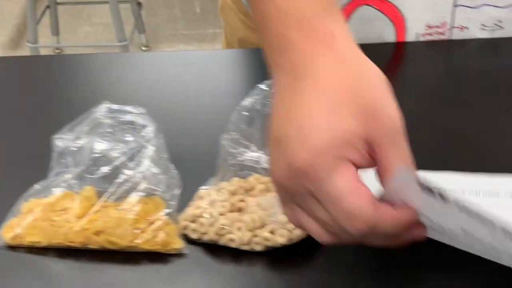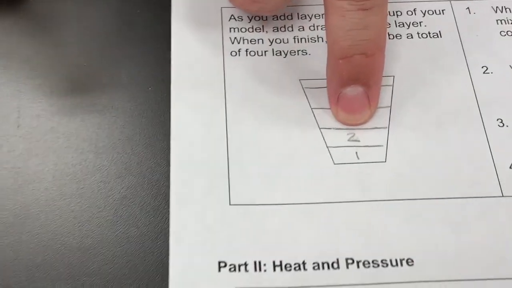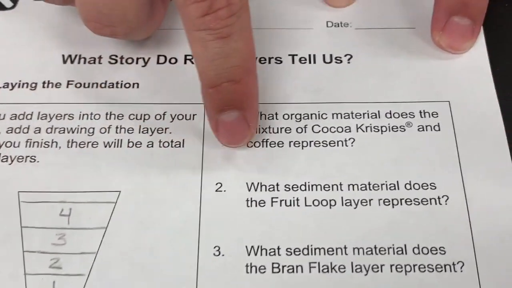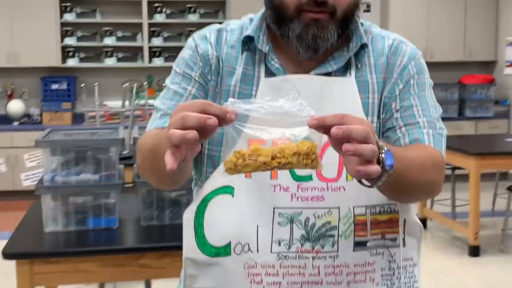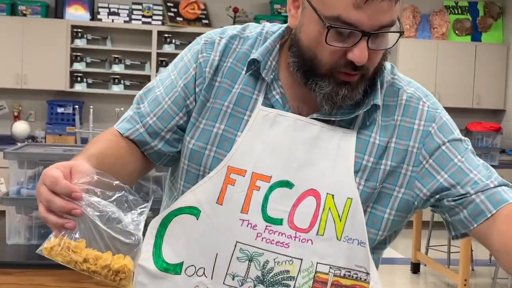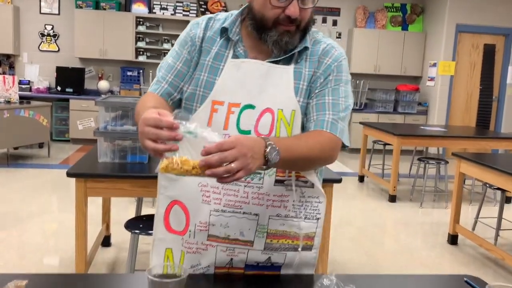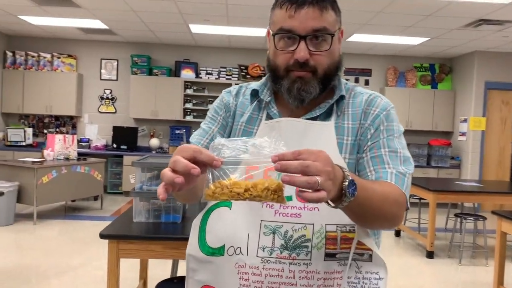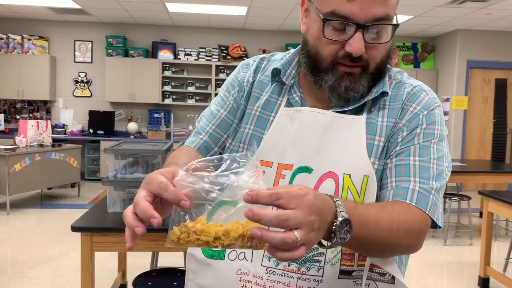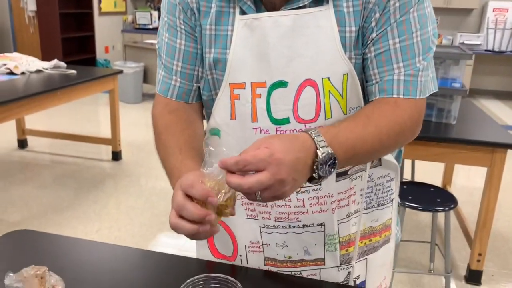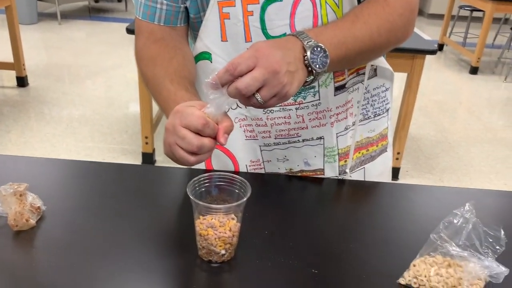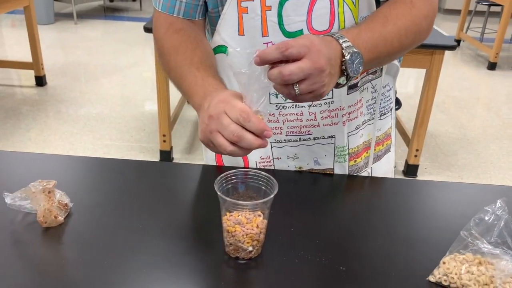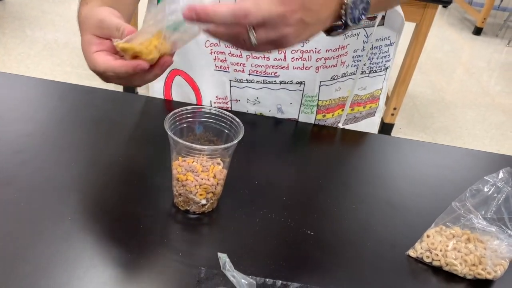So now we're gonna go ahead and draw our second layer and answer number 2. All right, so we're back. This would be our third layer. Our third layer is going to be clay-like material that fell to the bottom of a lake. Again, millions of years later, there was a lake that formed. This is the clay-like material that fell to the bottom of said lake.